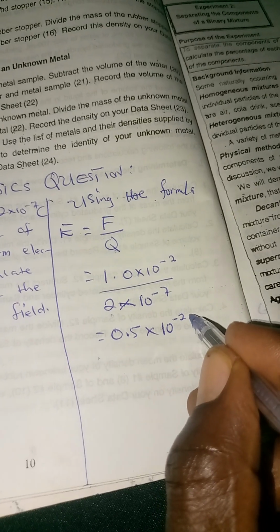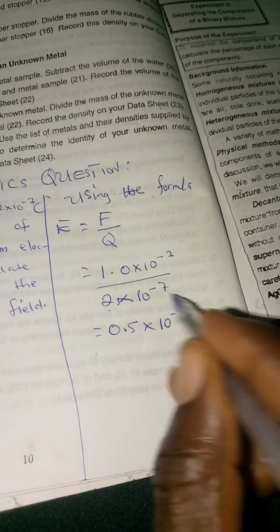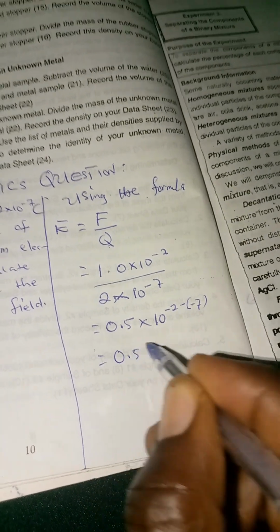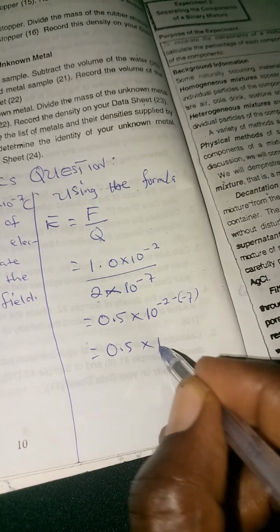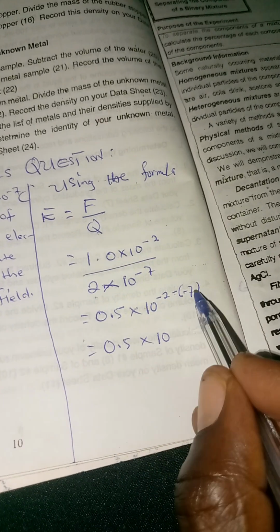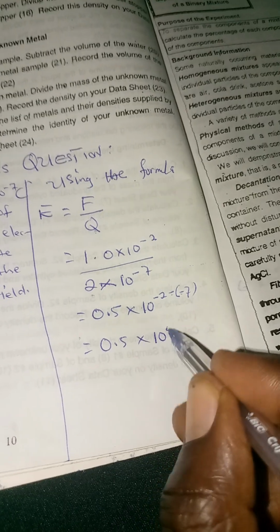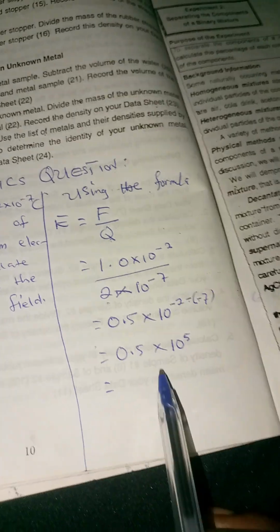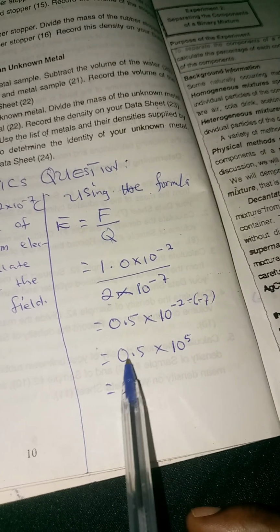Division's law says minus, so you have another minus 7 here. So 0.5 times 10 raised to the power of minus minus is plus, so minus 2 plus 7 should be 5.